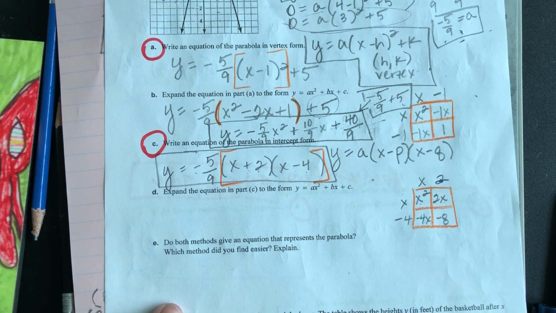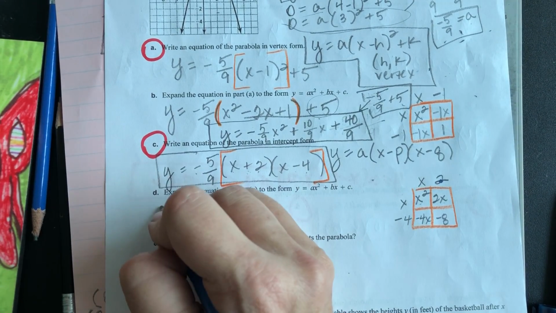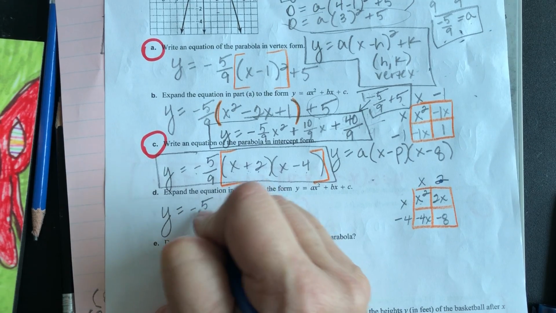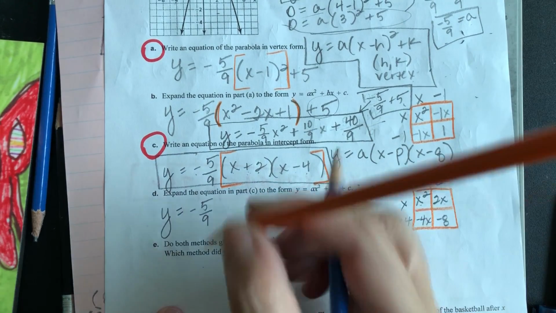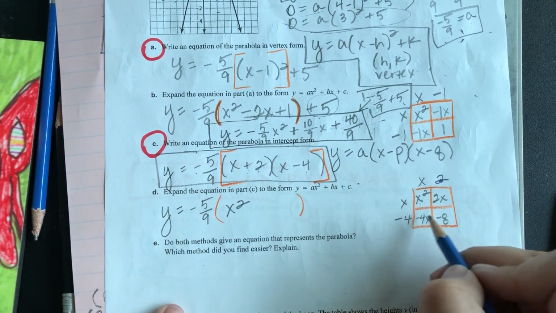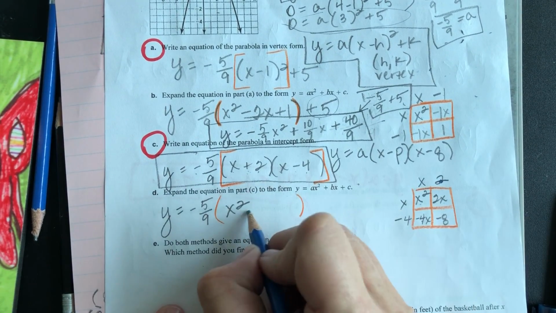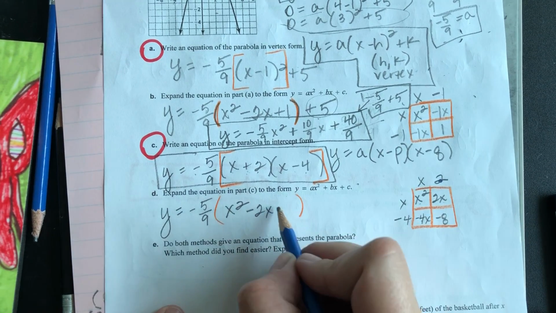That's C. Yes, Kevin. Actually, I'm on D. I'm expanding my answer to C. So Y equals negative 5/9. I just multiplied these two together out here. X squared minus 4X's plus 2X's minus 2X's minus 8.